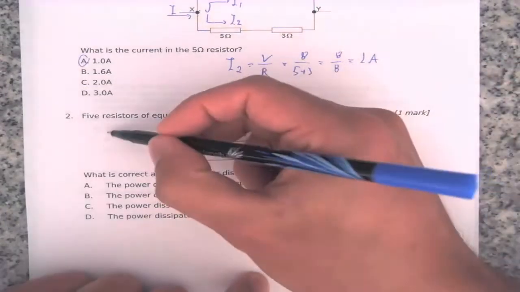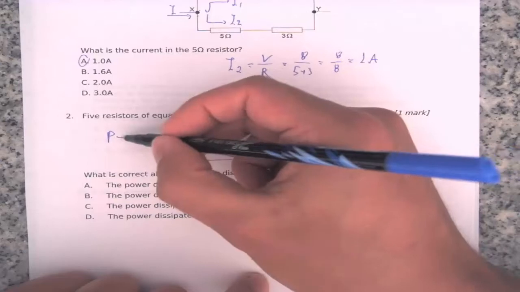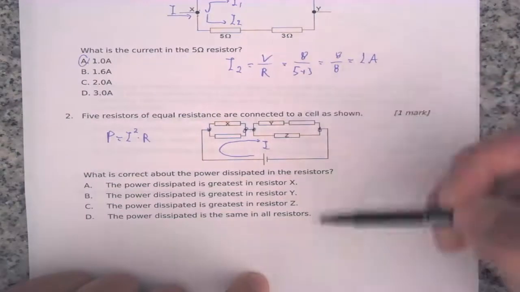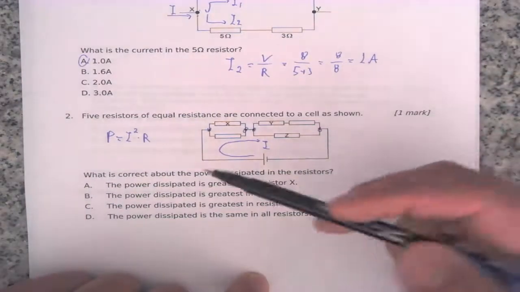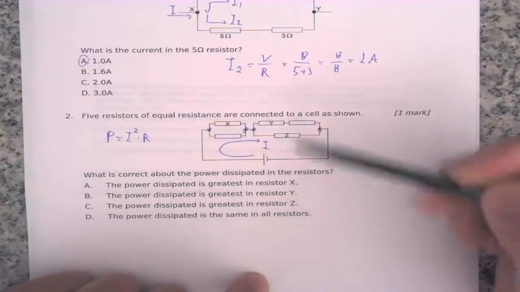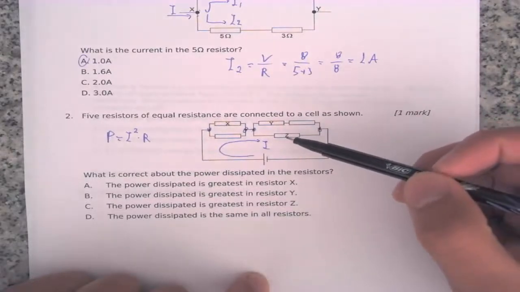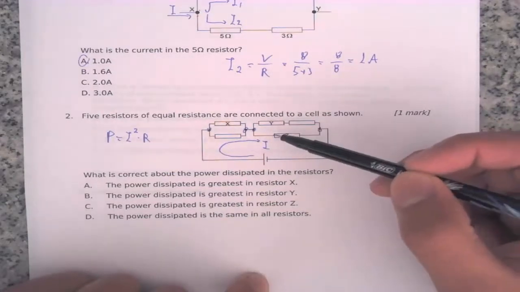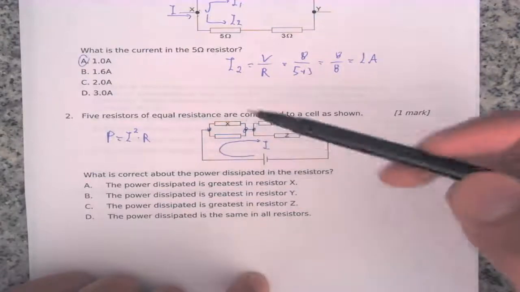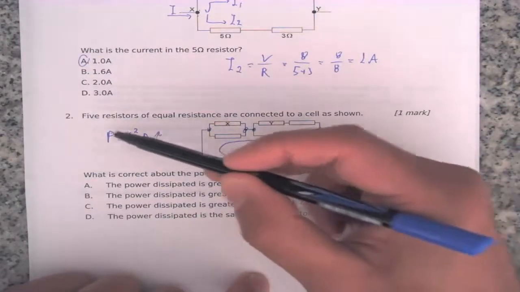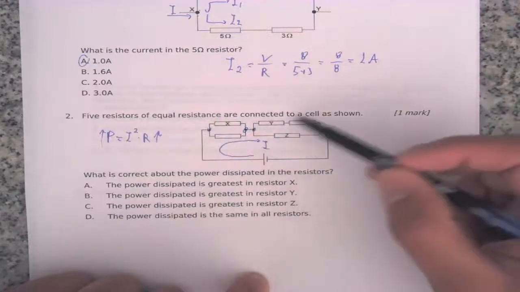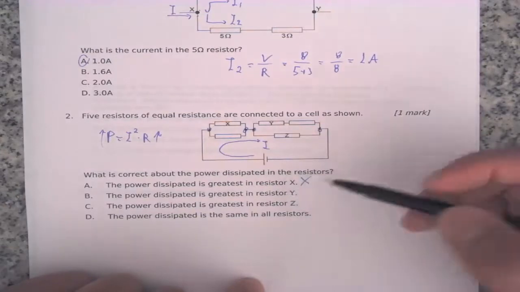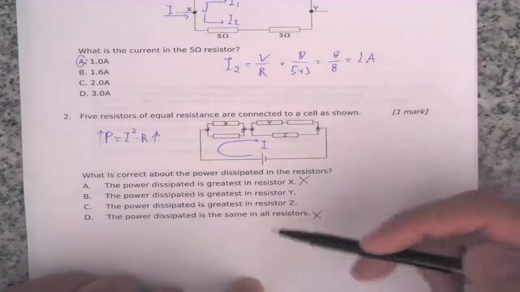What I need to do is work with the formula of power, P equals I squared times R, for these 2 different combinations. Now, you see that the current is of course the same as it passes through them, but you have more resistance in the second part. So that means more power will be dissipated in the second one, based on this formula. So of course it cannot be A, that the power dissipated is greatest in resistor X. Of course it cannot be D either, because there is a difference between those.